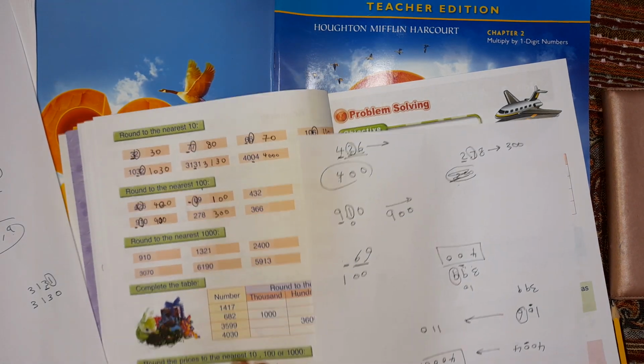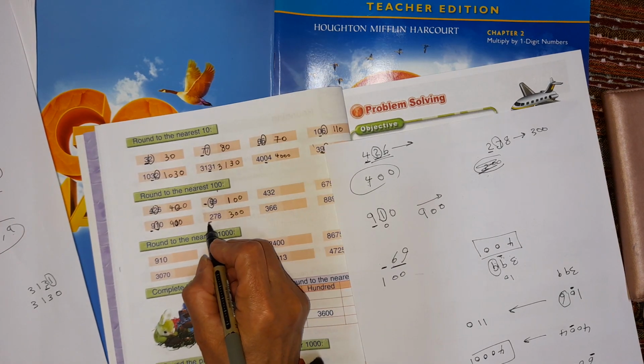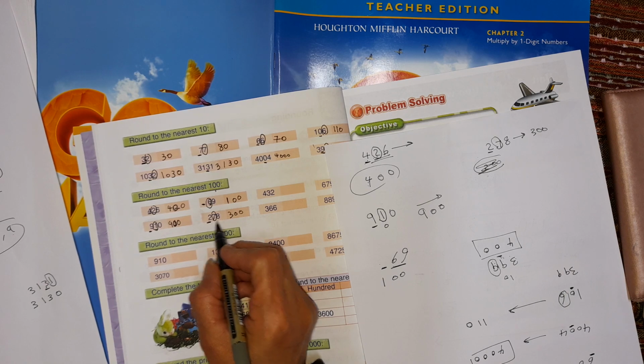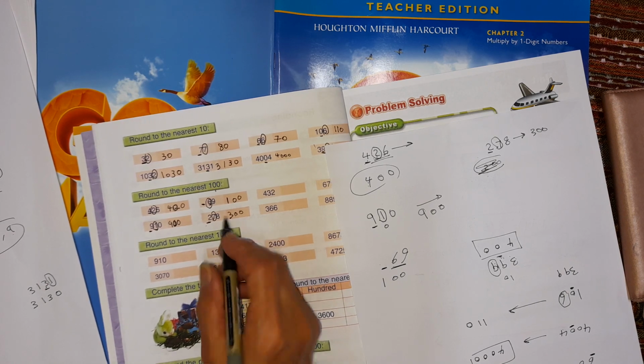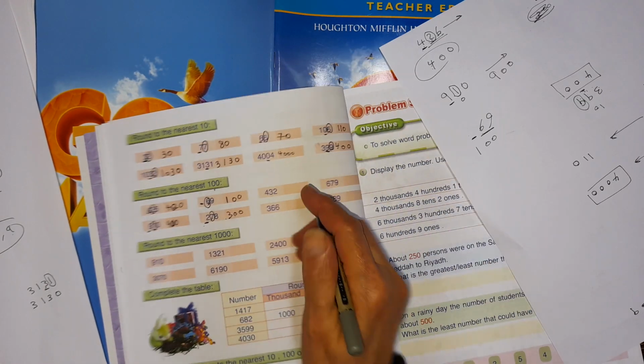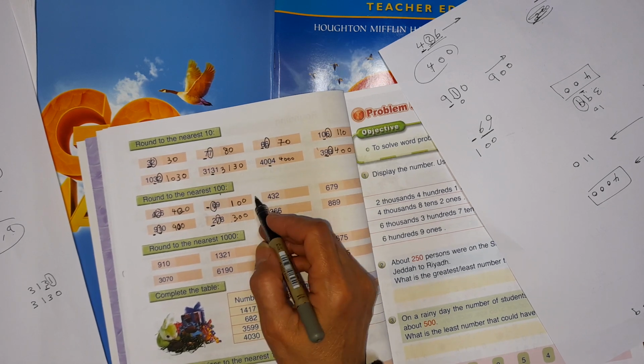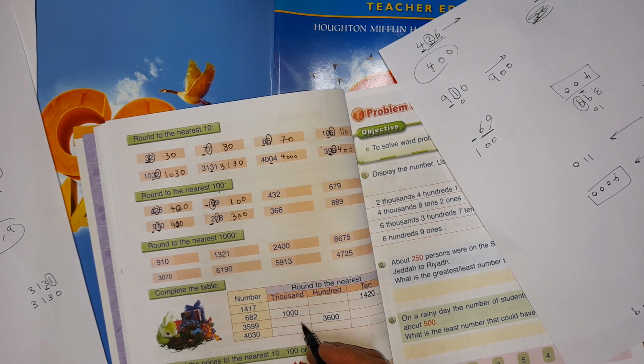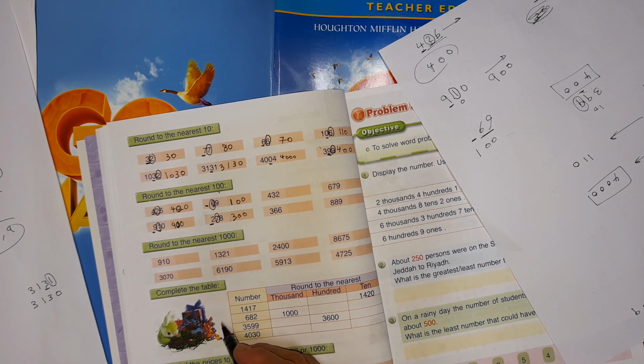You need to concentrate while you are solving. Underline the hundreds, circle the tens. The 7 will give 1 to the 2, so it will become 300. Now let's do this one. No, I will leave this as homework for you, or this one I should. Yes, this will be homework.